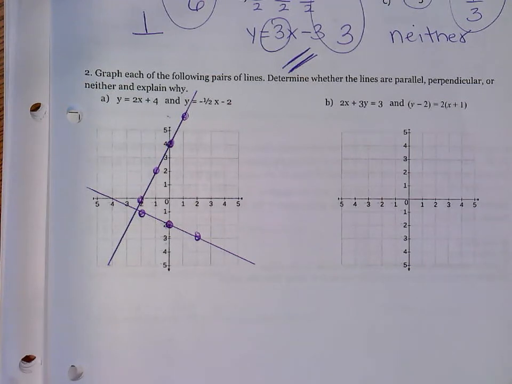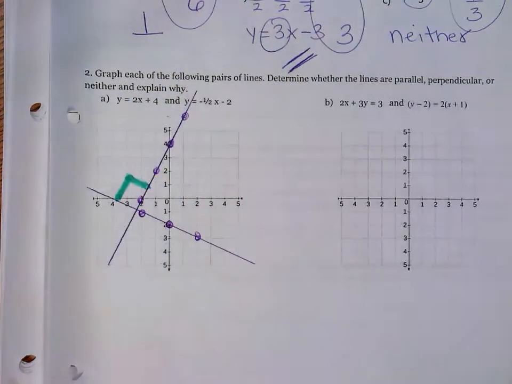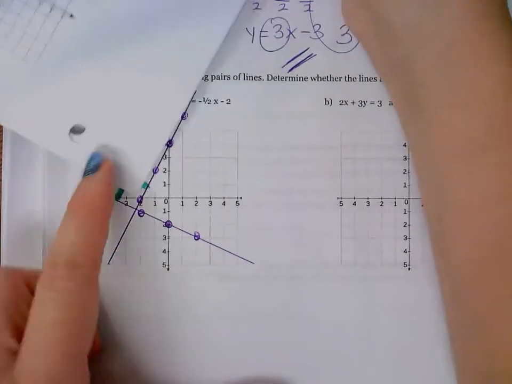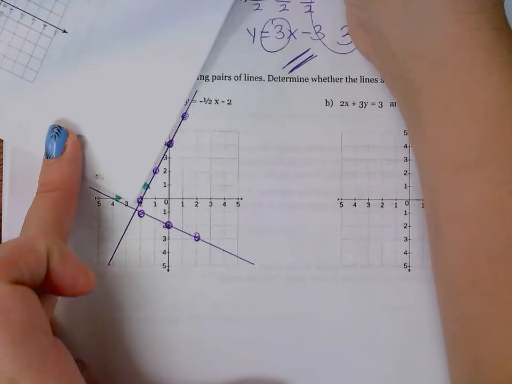perpendicular. So see how this corner right here is a right angle? If I slipped a sheet of paper, like the corner of a sheet of paper in there, it should fit as a 90-degree angle. See how that slip of paper fits right in there in that corner?